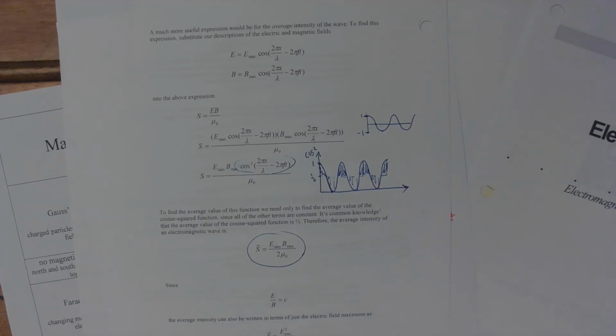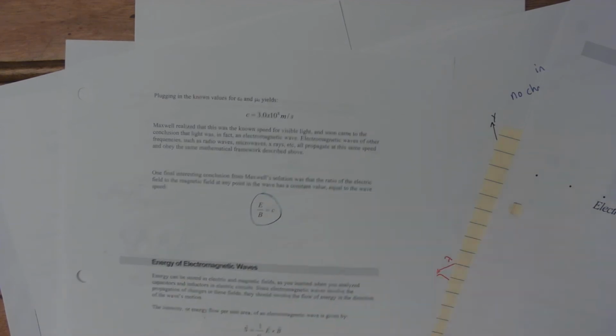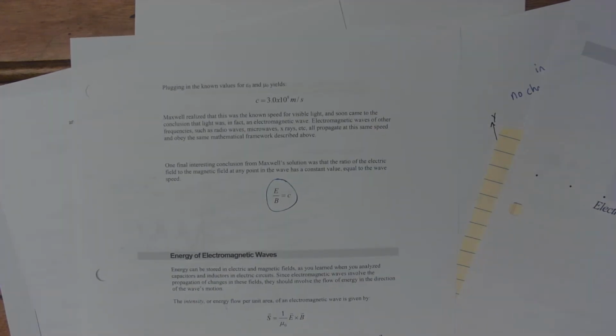Also, remember, as we saw before, at any point, E divided by B is equal to c.